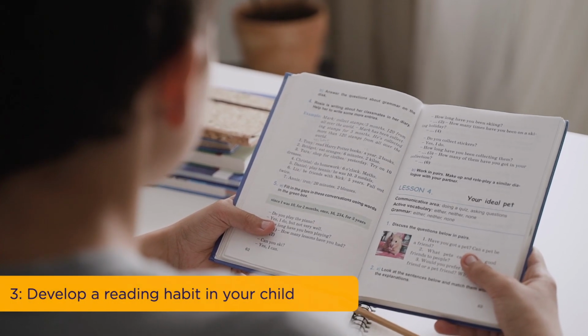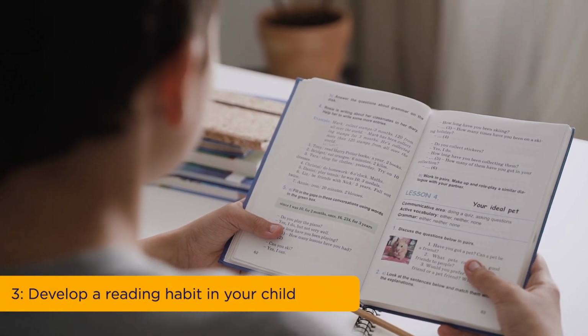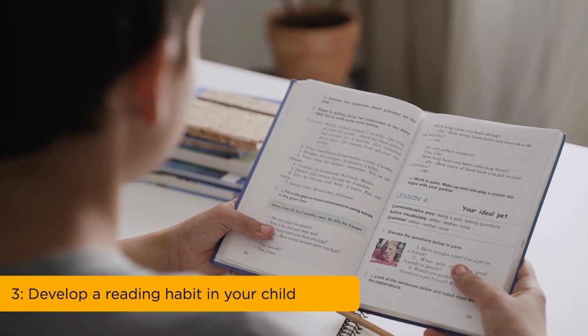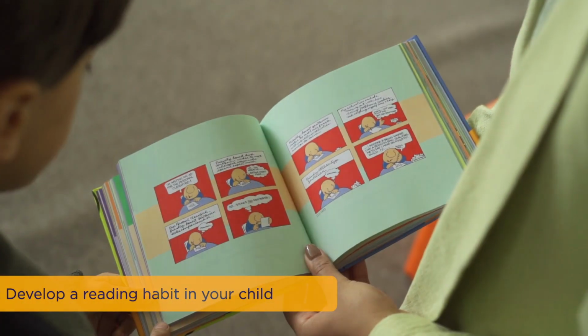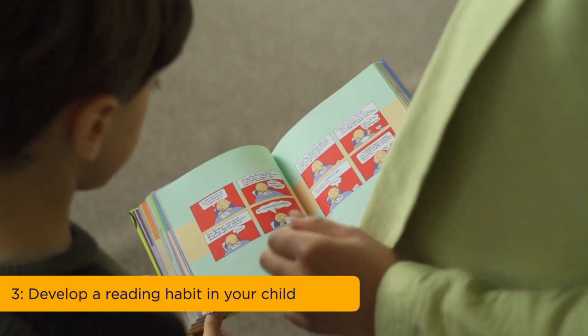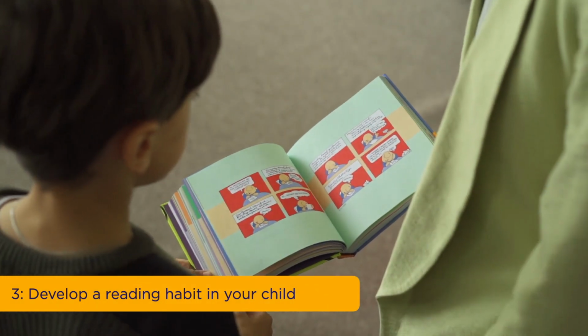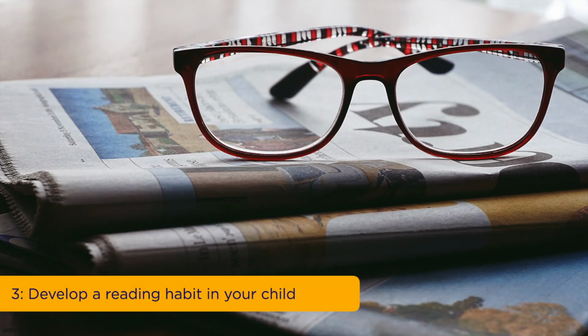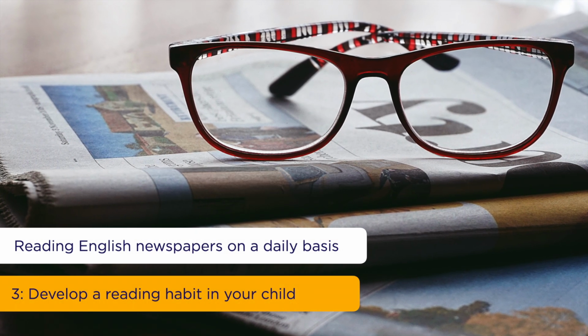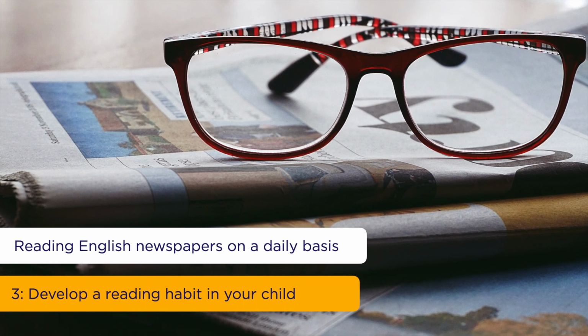Develop a reading habit in your child. Through reading, your child will be constantly exposed to new words with a context. So even if they don't know a certain word, they will get a fair idea of what it means just by knowing the background of its usage. For slightly older children, you can also build a habit of reading English newspapers on a daily basis.